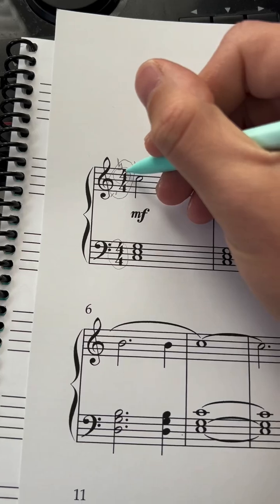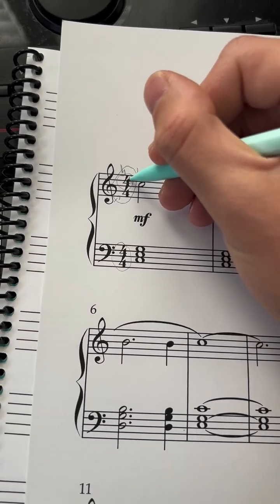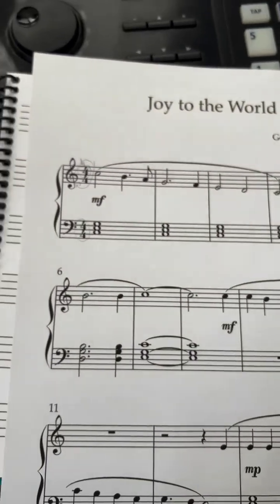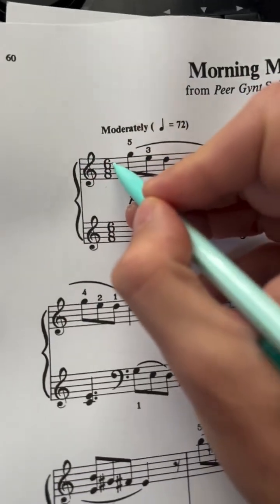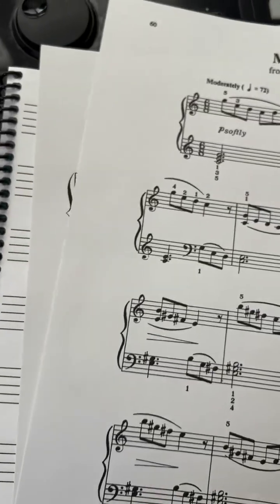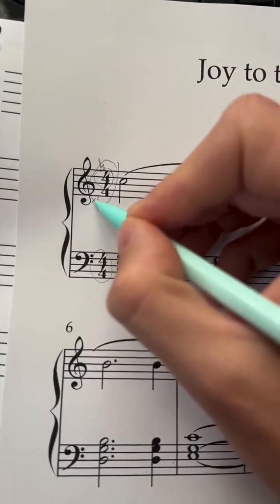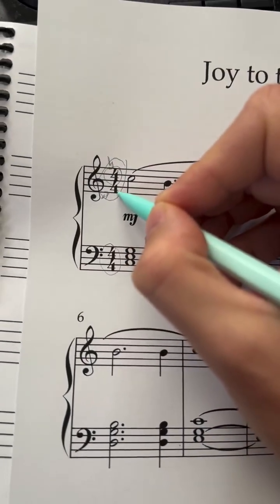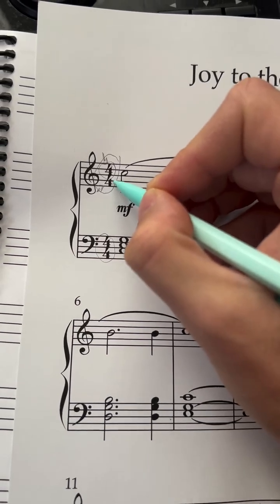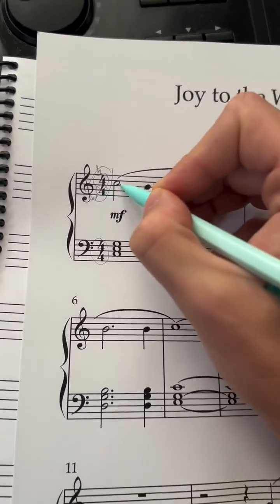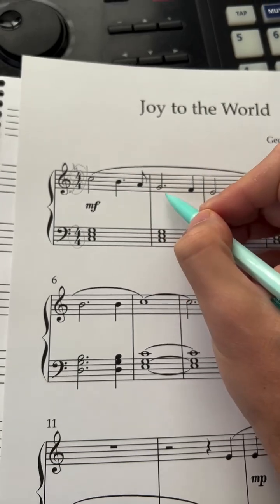The top number tells you how many beats are in a measure. In this example, there's 4 beats in a measure. In this example, there's going to be 6 beats in a measure. So the top number will tell you how many beats are in each measure of music. The bottom number is going to tell you which type of note is equal to 1 beat. So the bottom number is giving you the value of these different notes.